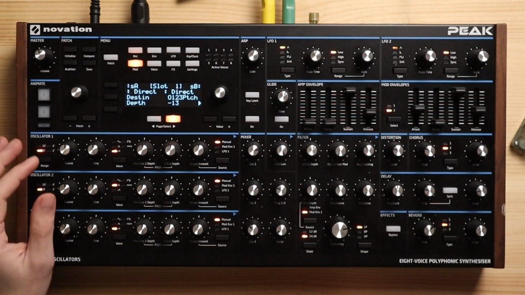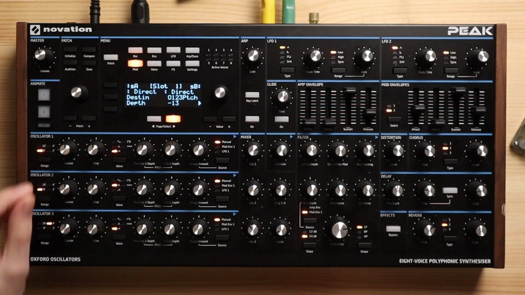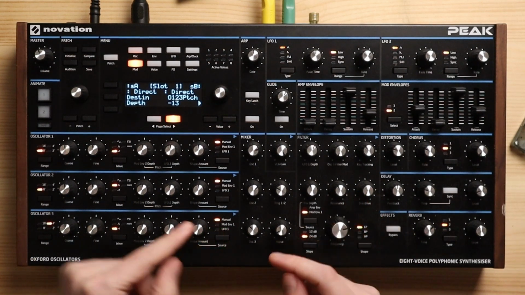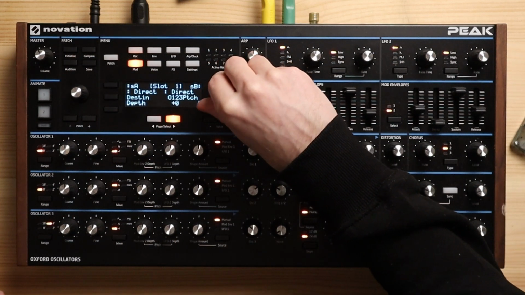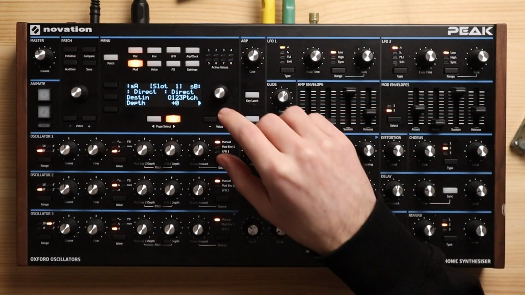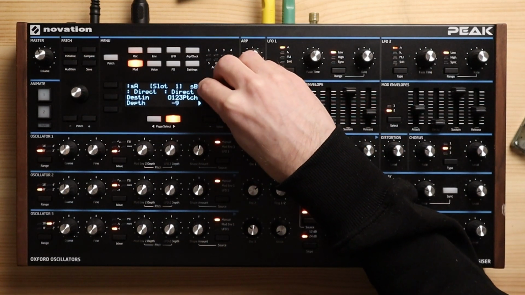And now what I'm going to do is change the pitch of each of the oscillators using this coarse knob in order to counteract the depth of what we have in the mod matrix. So I'll put this back up to 0, just so I can hear what a C should sound like. And now I'll go back to -13.